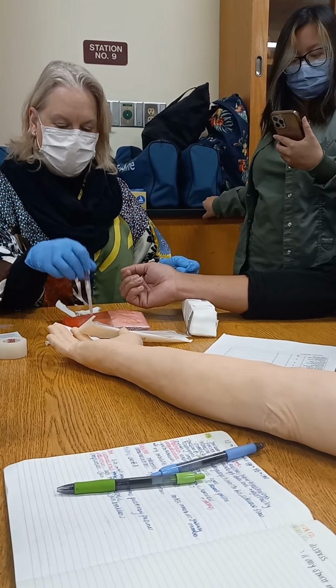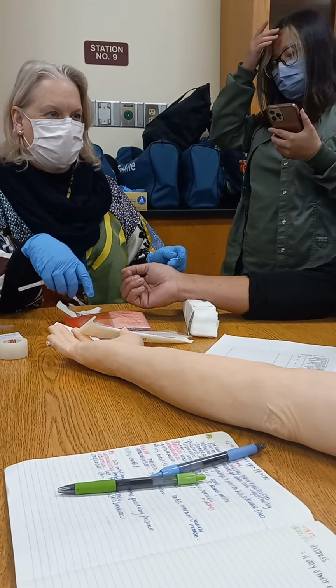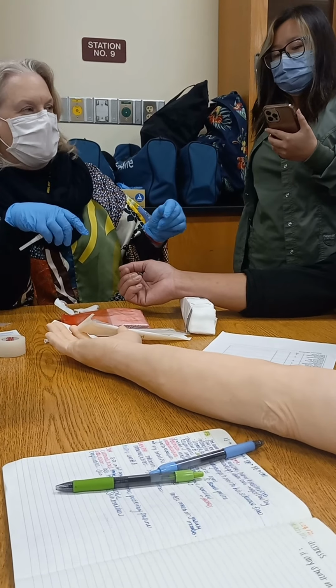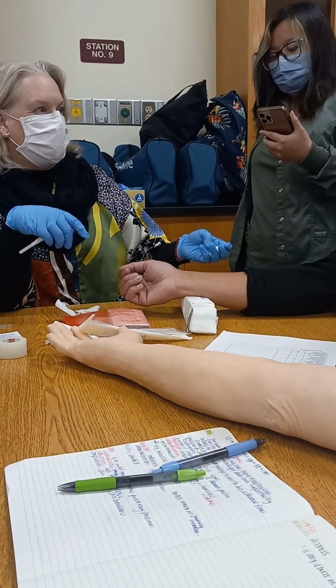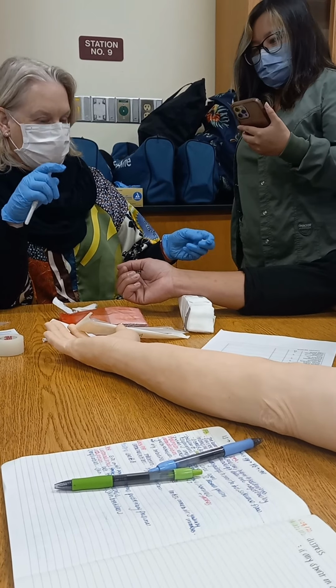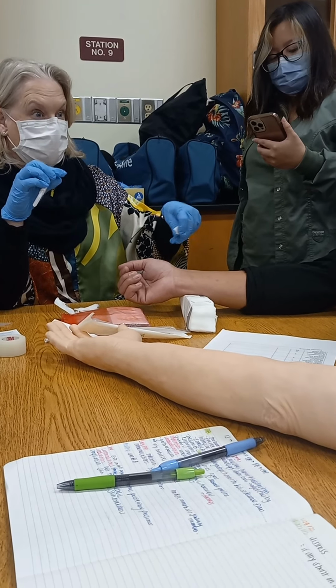And I opened up a new one. So I'm cleaning. What am I doing with this finger? Cleaning your gloves after you palpated. Because I just cleaned this, right? Yes.